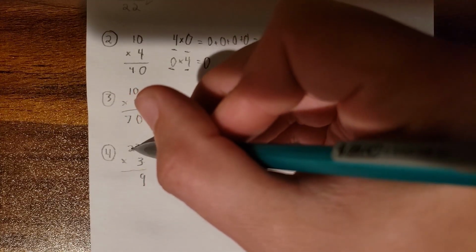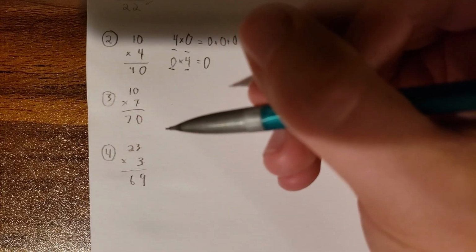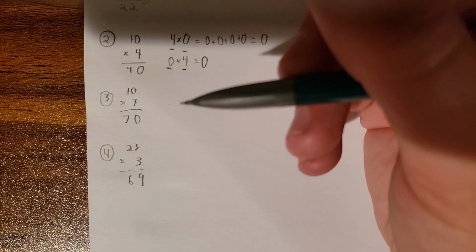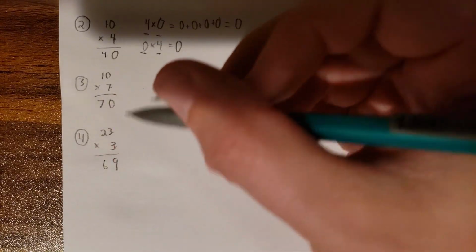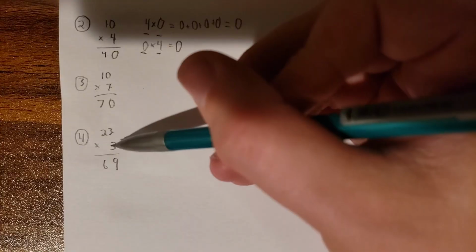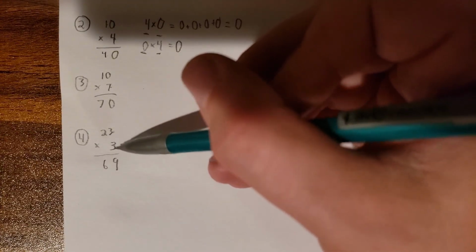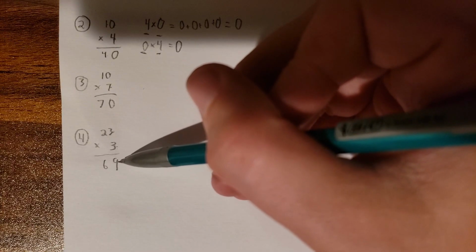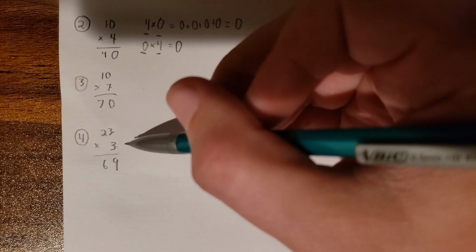And 3 times 2 is going to be 6. So we know our answer of 23 times 3 is going to be 69. Now, there's a reason why I chose to do this one first, and it is that all of our numbers, when we do our multiple here, are less than 10. So let's do one where we make it bigger than 10 so we can see what the difference is.